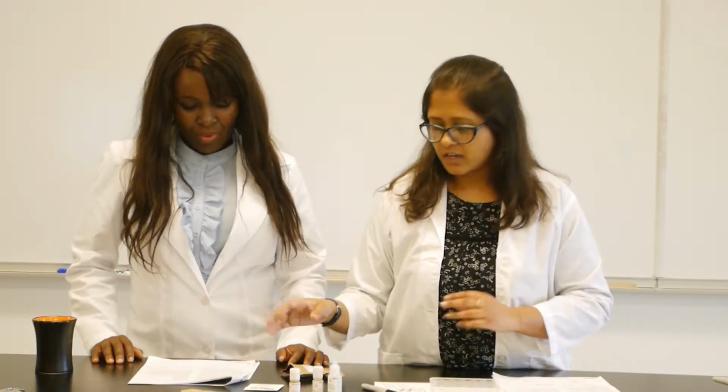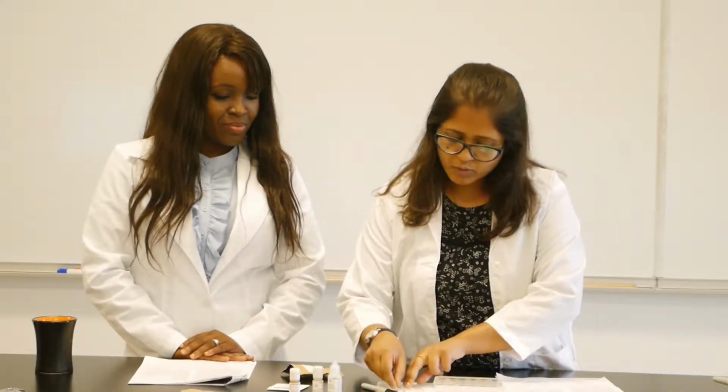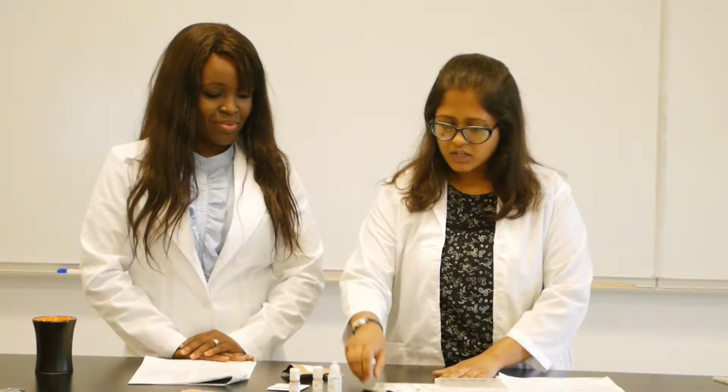Also, to do the qualitative tests, we have pH strips, a well plate, and droppers that we marked so that we don't contaminate when we take the chemical substances. All of these are provided in the kit.